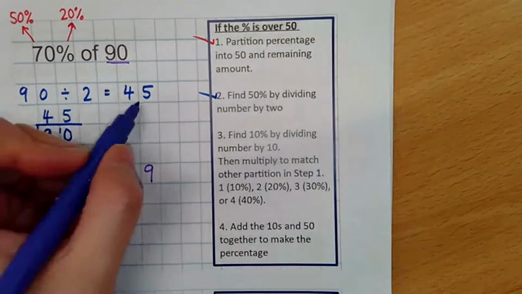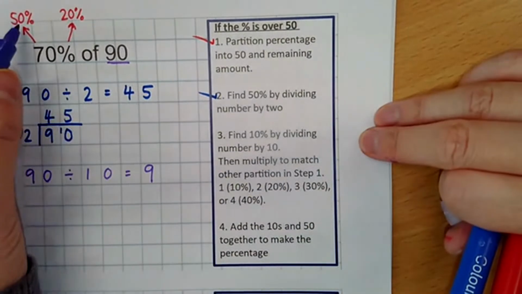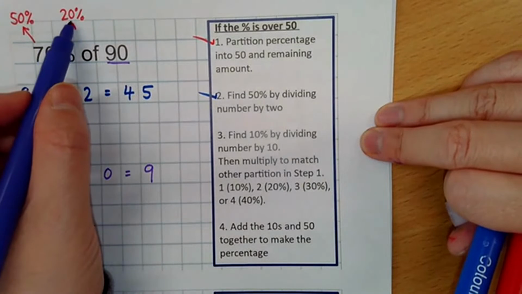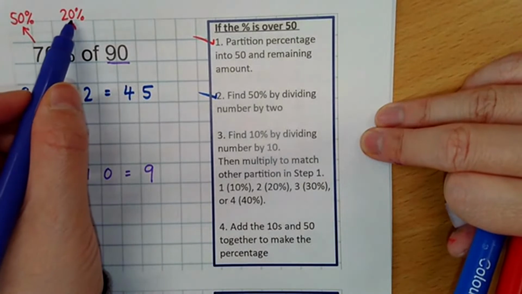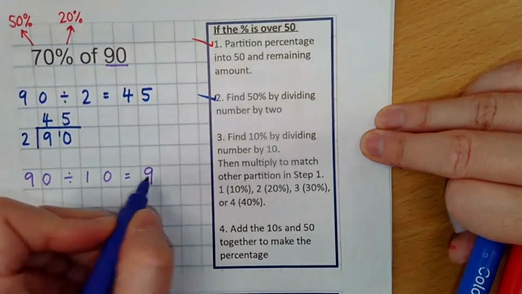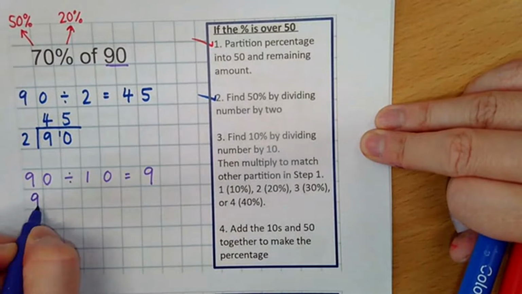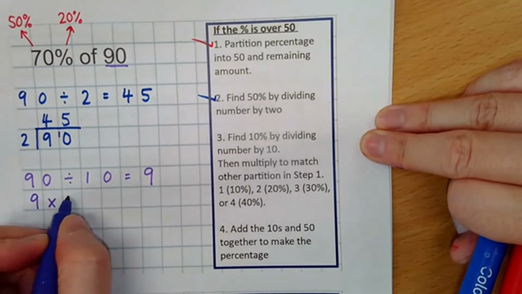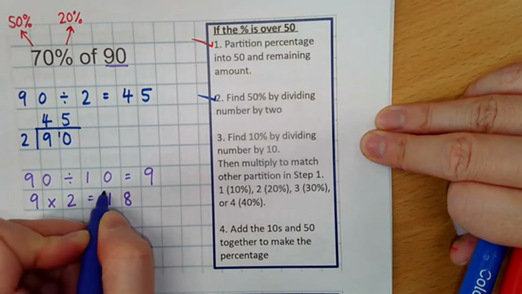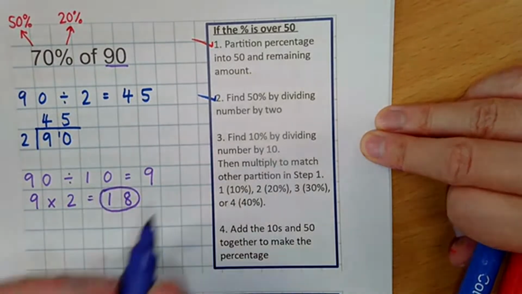Then I need to multiply to match the other partition in step 1. So I found 50% here, but I'm not finding 60. I need to find 20. So remember all that work that we did previously? What do I need to do? I now need to multiply 9 by 2, because I'm looking for 20%, not 10%. So that's 18. I'm going to circle that.